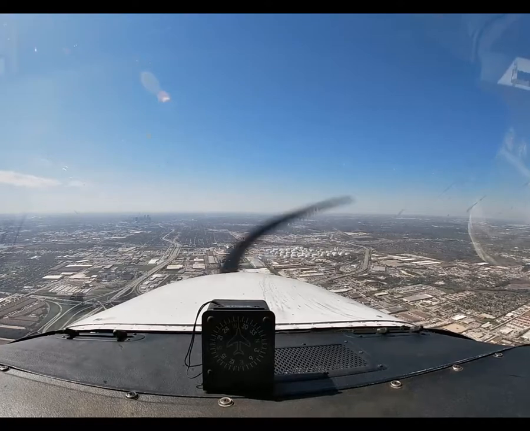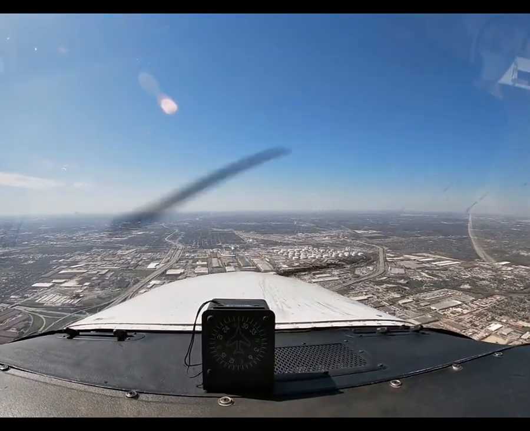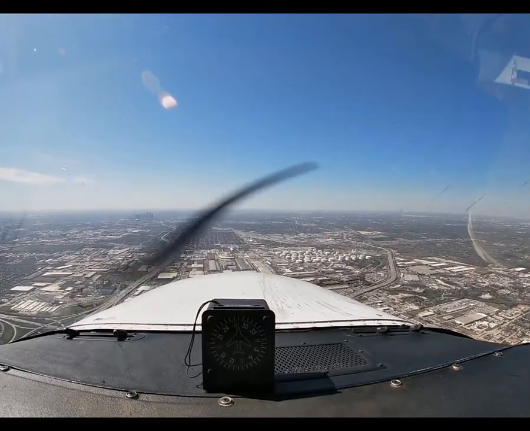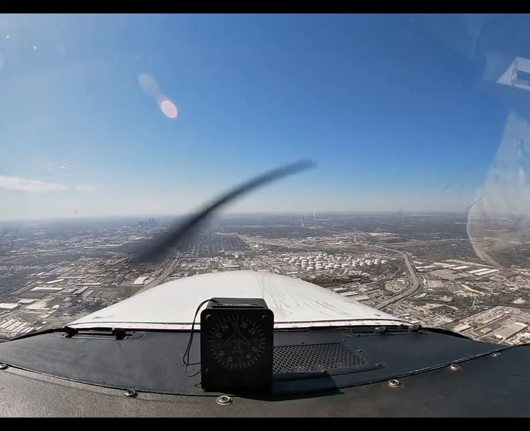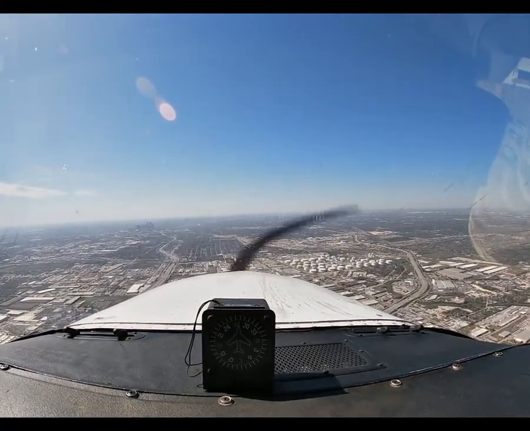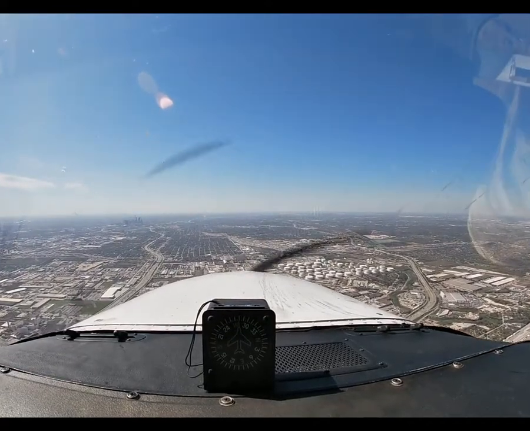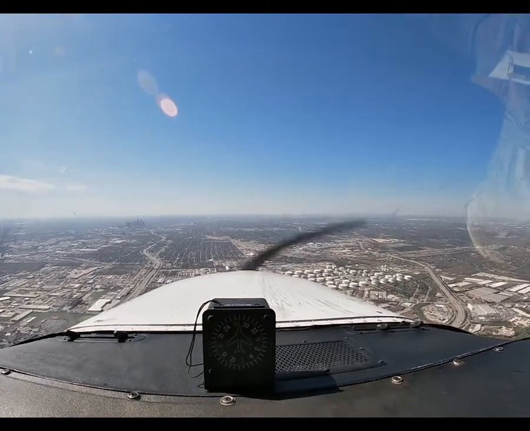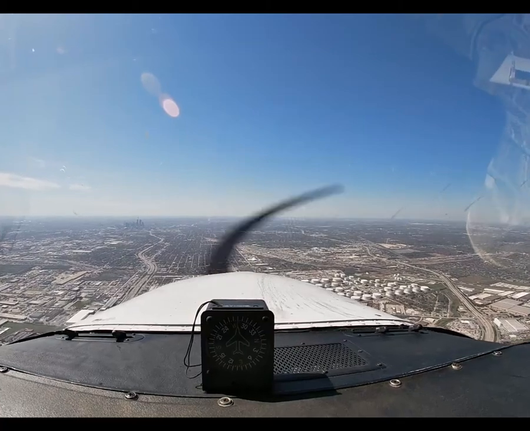Houston approach, Cessna 172 Charlie Yankee. 172 Charlie Yankee, Houston approach. Hobby altimeter 3033. Delta Bravo, fly heading 150, vector to the ILS runway 35. 150, vectors to 135, 750 Delta Bravo.